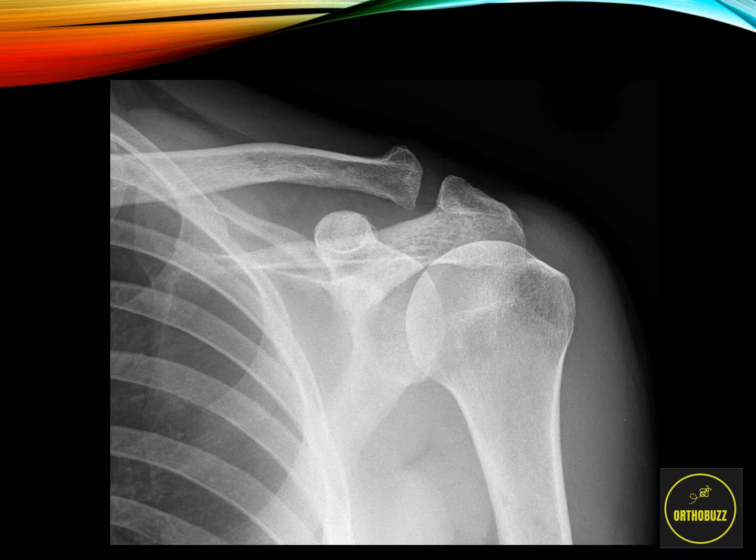As we can see, this is a normal anterior-posterior or AP shoulder X-ray or radiograph. Now, of course, with all orthopedic musculoskeletal imaging, we want to look at two views, and therefore we'd want to look at a lateral view. But let's identify some anatomy over here. We're looking at the shoulder from the front, and therefore this is the left shoulder.